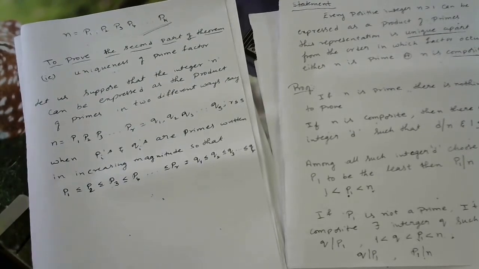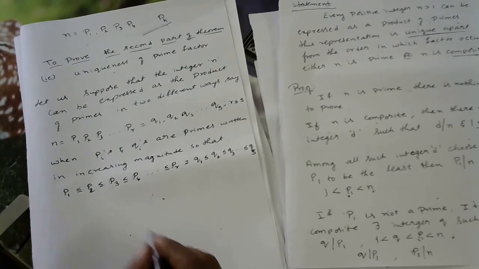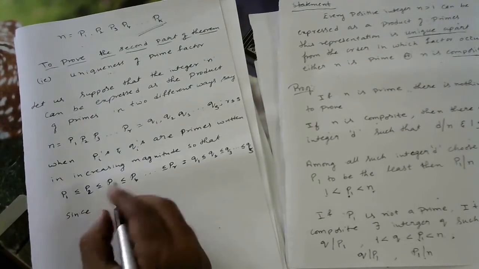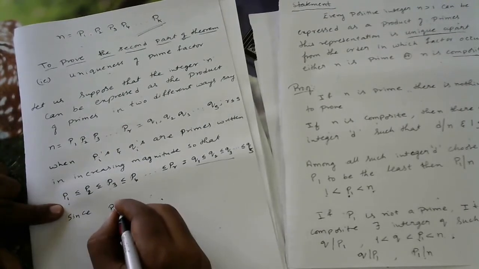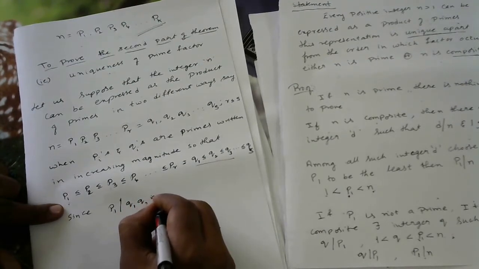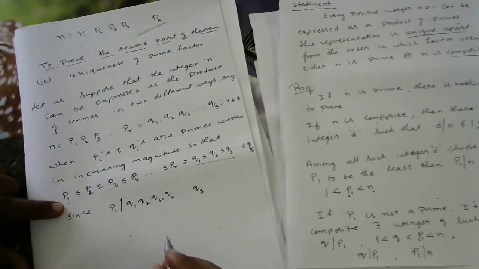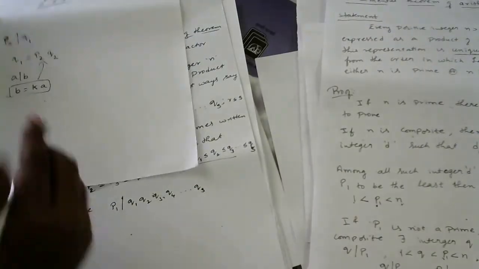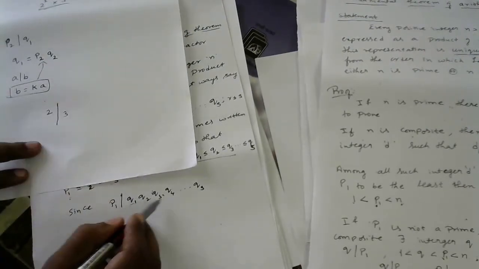So since p1 is prime and this is also prime, p1 divides q1, q2, q3, q4, and so on, q sub s. For example, if you take p1 as 2, then we go for the q factors.